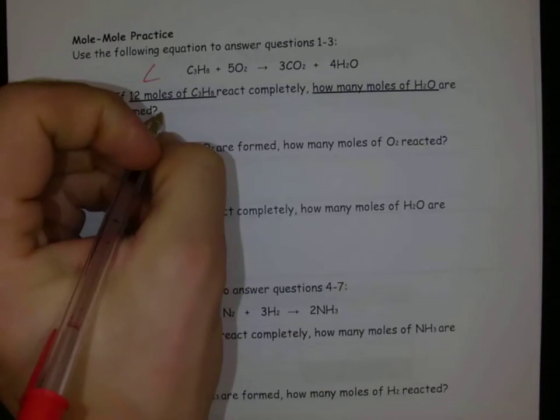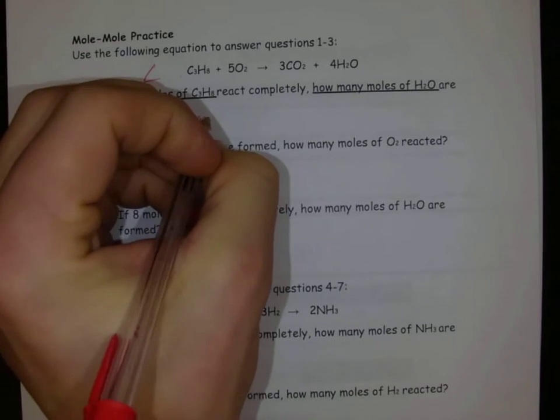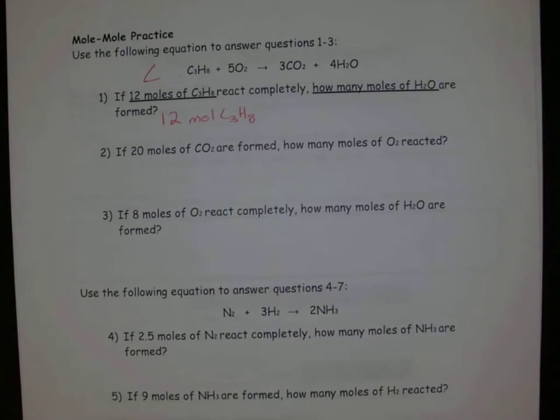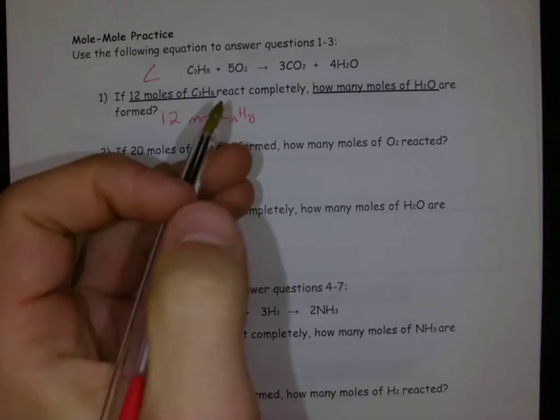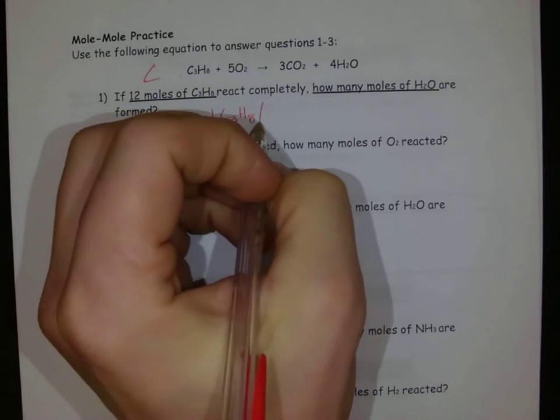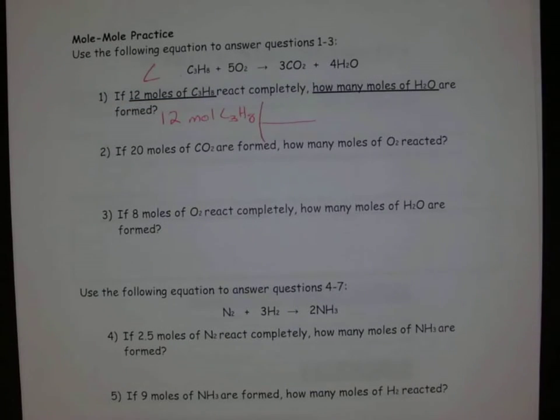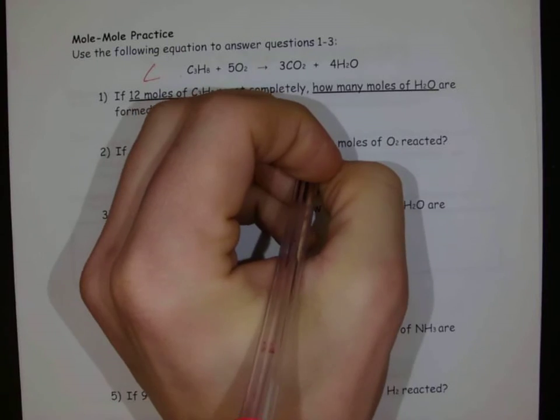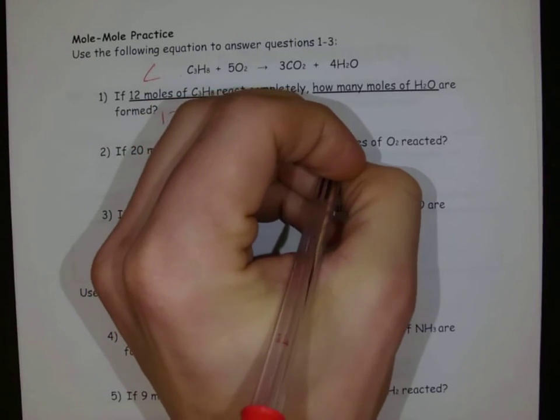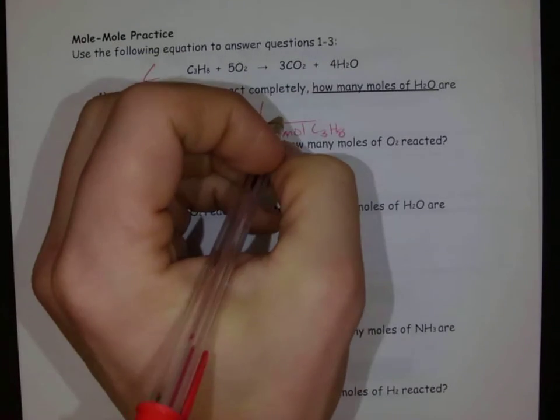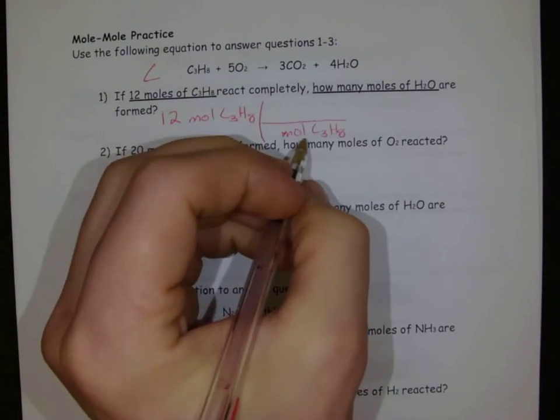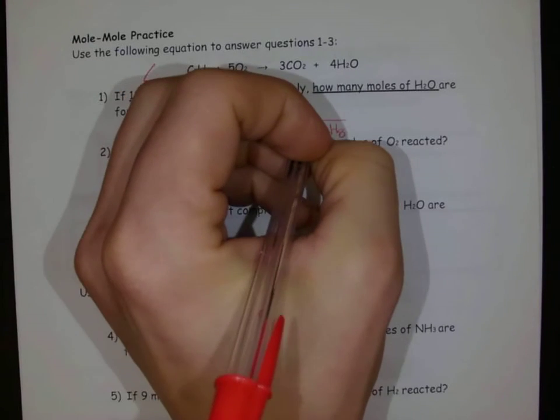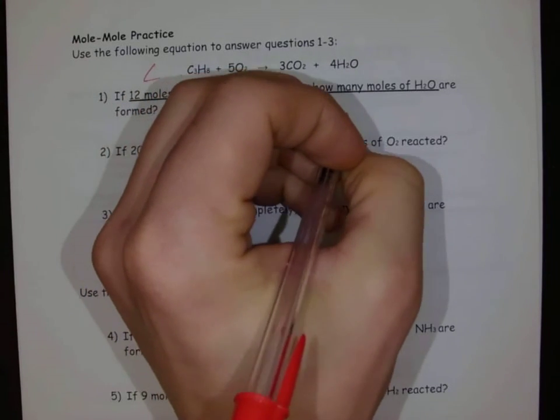Okay, well, my 12 moles of C3H8, I'm going to make sure that I write my full unit. I need to do a conversion, so I put my bracket on there. I'm going to have moles of C3H8 down at the bottom. And what unit do I want to get to? Well, I can go moles of C3H8 to moles of H2O.